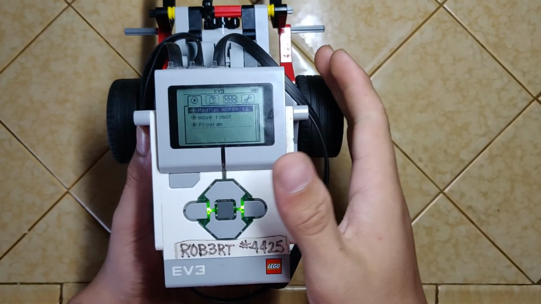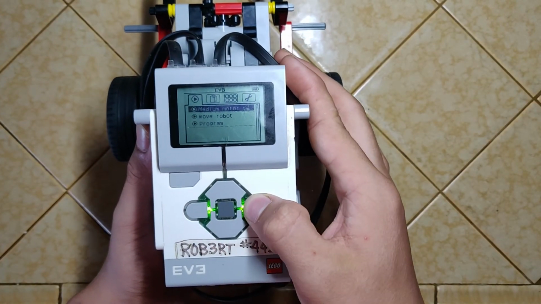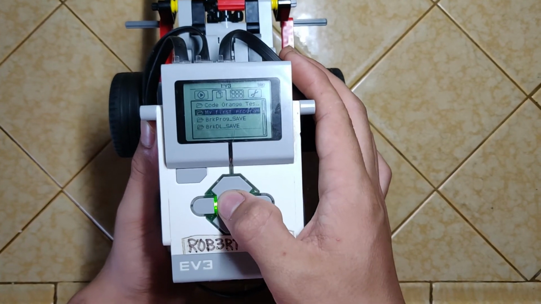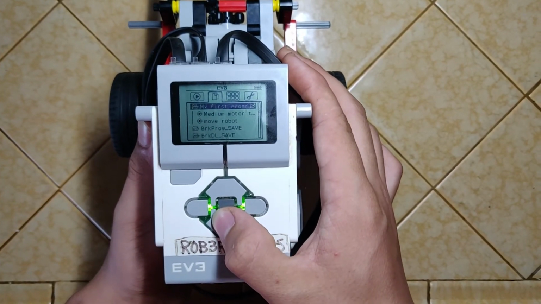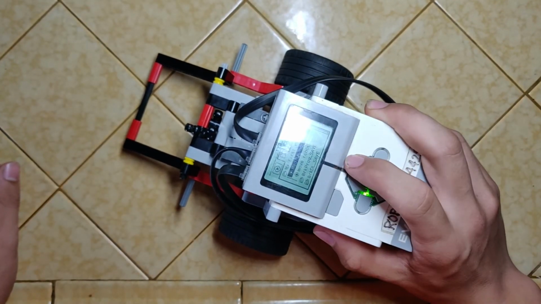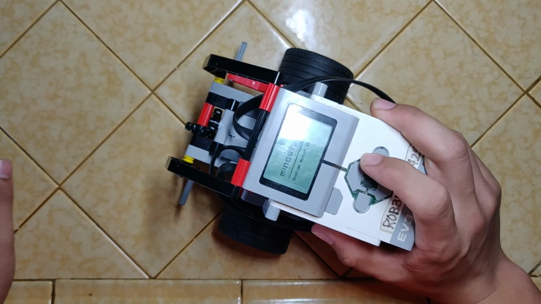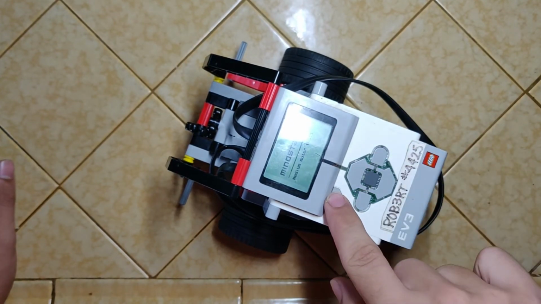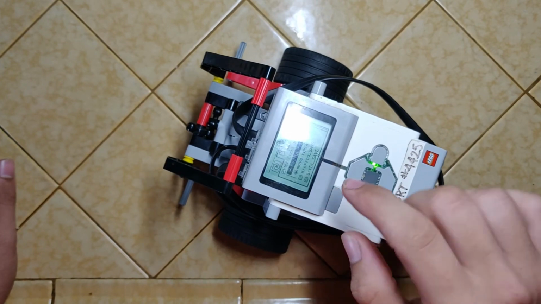Just to run over how the robot goes again, you want to move to the second tab, go down to your project, highlight your program, and then click the center button to run it. Now this program has stalled, which means it can't get past the block. So you just press the back button, and it will stop the program so you can go fix it in the programming.